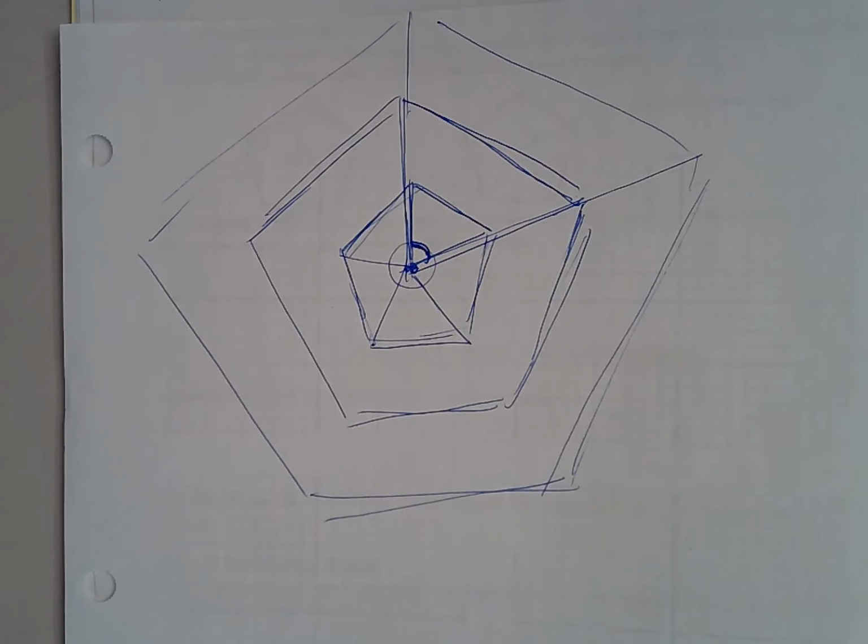Any idea? What is the given angle for that one side? Nothing is given. A student says: 360 divided by 5. Okay, now you're telling me something. Divided by 5.